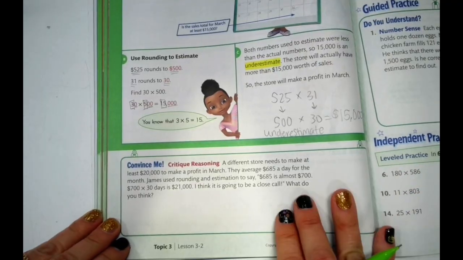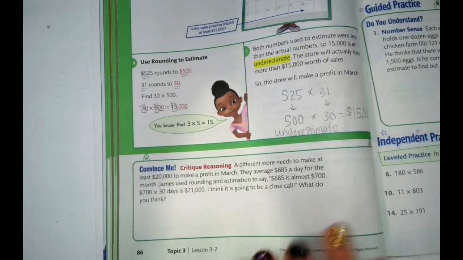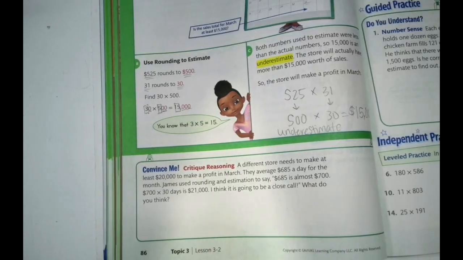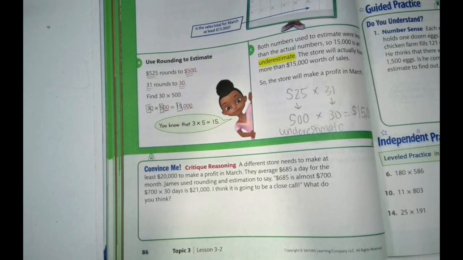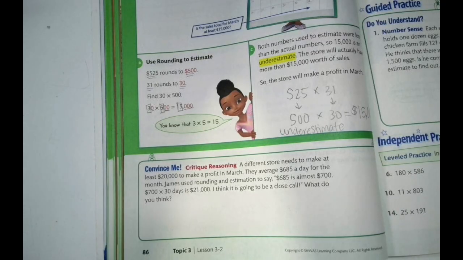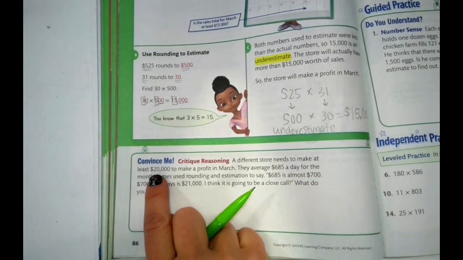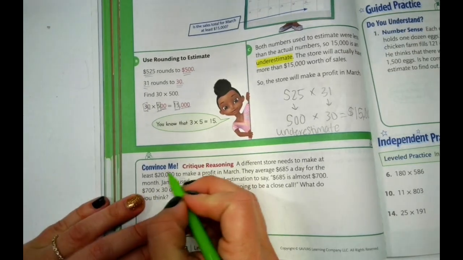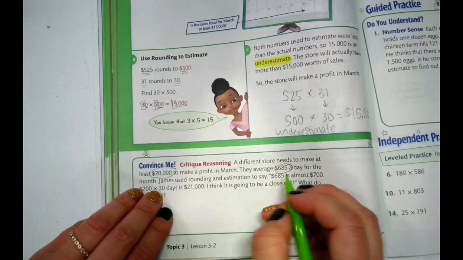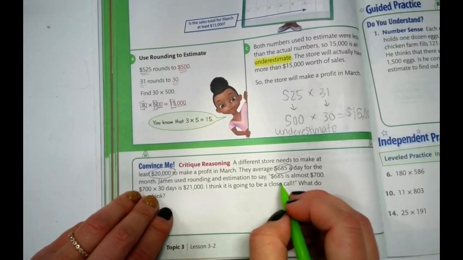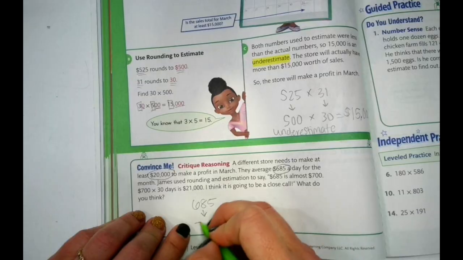I want you to convince me that you understand these ideas of rounding. So by doing this problem, however, since it is a should do, I'm going to go through and do this with you. If you want to pause it and try it on your own, hit pause now. Otherwise, stay with me. A different store needs to make at least $20,000 to make a profit in March. They average $685 a day for the month. James used rounding estimation to say that $685 is almost $700.